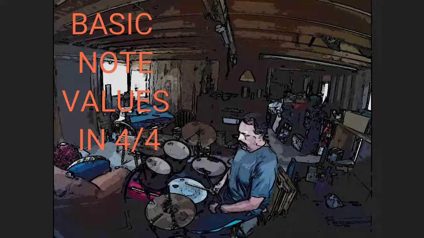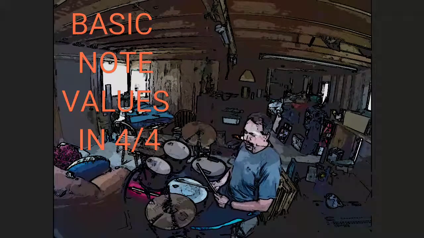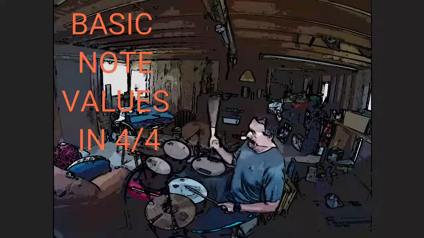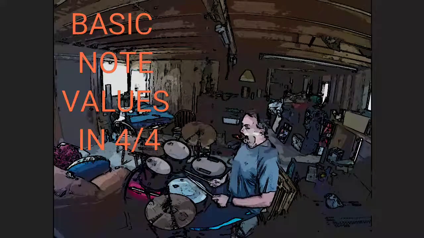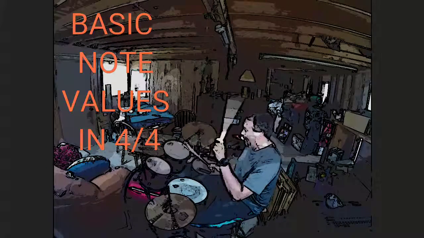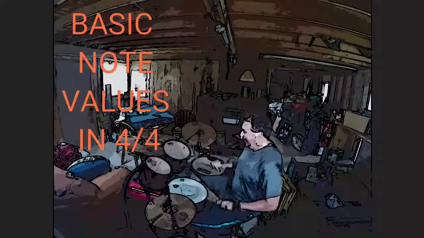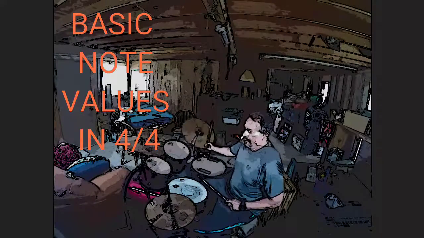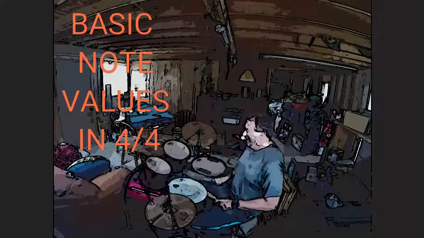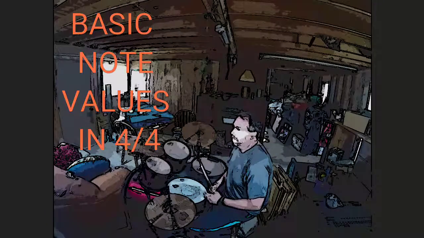Now let's do some fills. You don't really do fills with quarter notes, unless you're just doing flams, but, you know. Okay, quarter note fill, 8th note fill, 16th note fill, 30-second note fill. So that's it. Those are your note values.